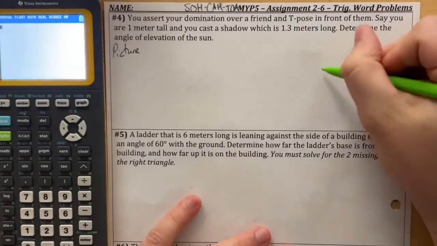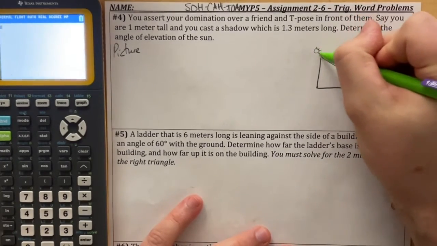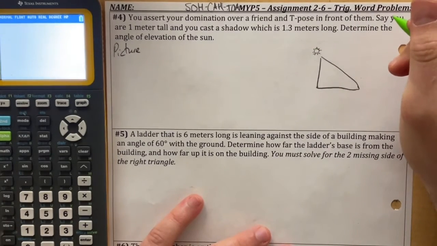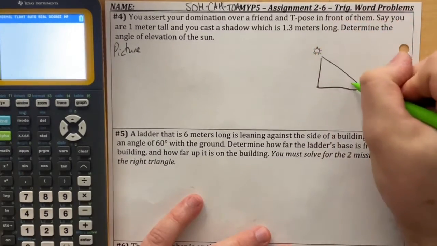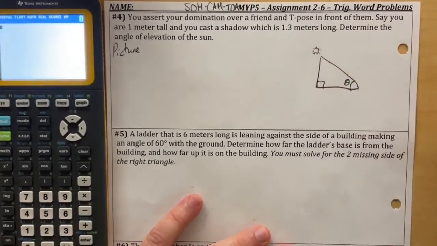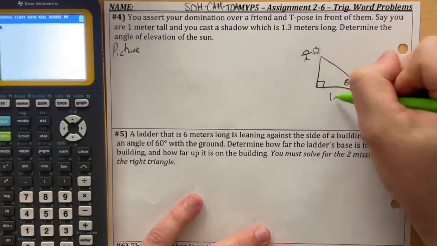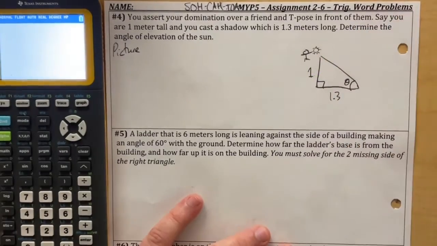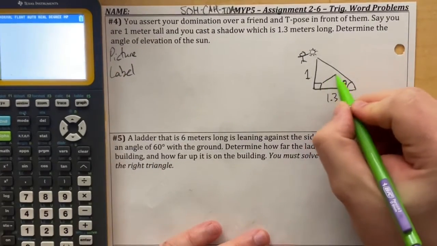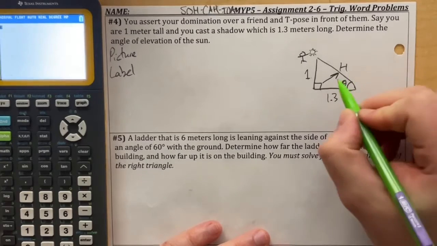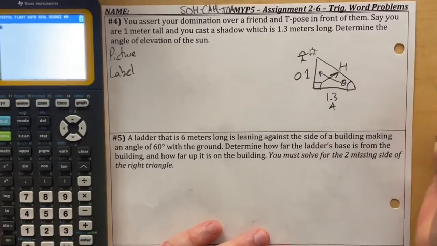All right, so I have my right triangle. We're looking at the sun up here, something like that, maybe. Whatever works best for you. But you are trying to figure out this angle down here, which is theta, and you are T-posing right in front of them. And so you're casting that shadow that's 1.3, where you are 1 meter tall. All right, so go ahead and do your labels. The side opposite of the right angle is the hypotenuse. We have the side opposite of the angle theta, and that 1.3 is going to be adjacent.